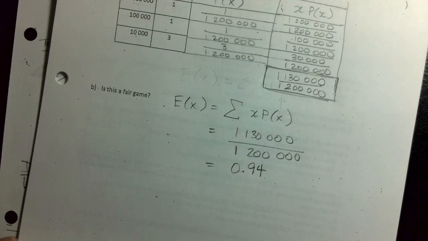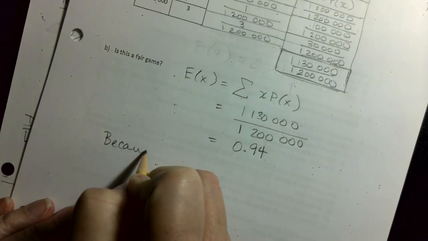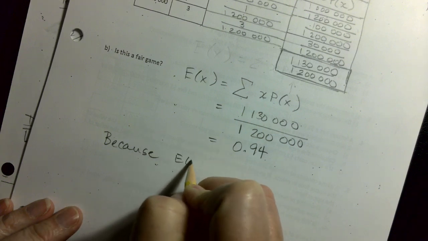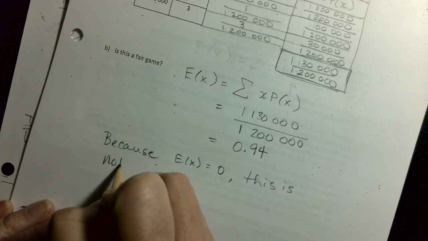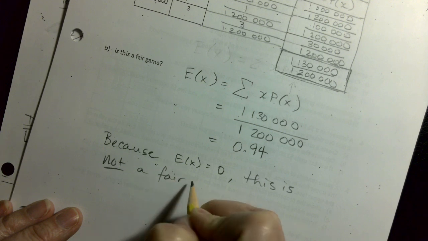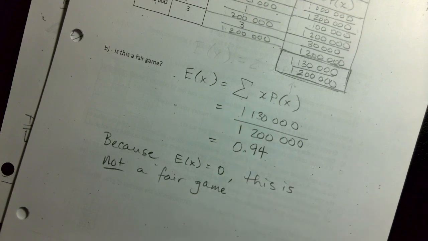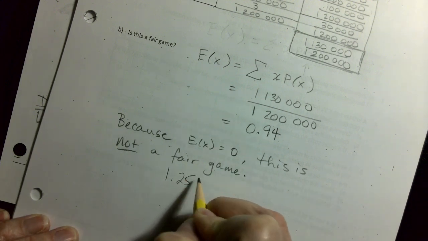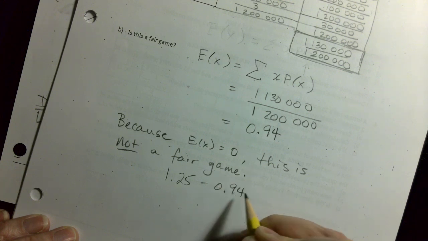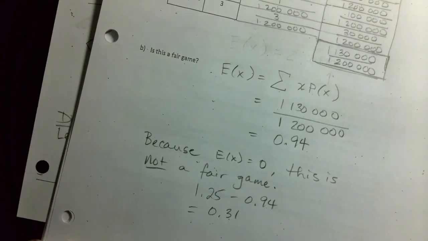So let's write: because the expected value is not equal to 0, this is not a fair game. Remember, we said a fair game is when expected value is equal to 0. The reason it's not a fair game is because $1.25 minus 94 cents is 31 cents.